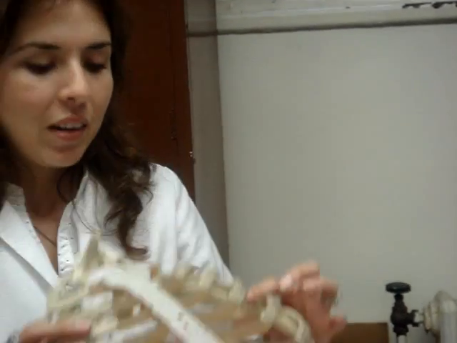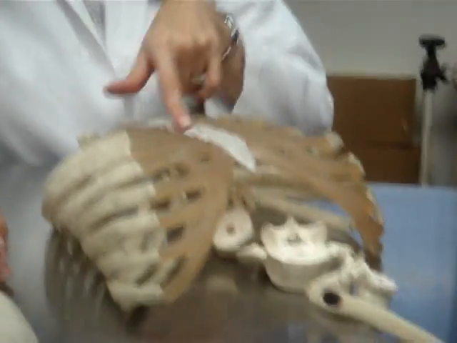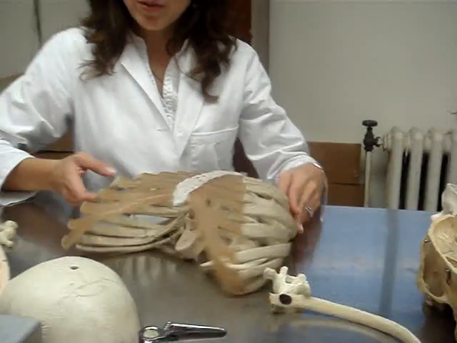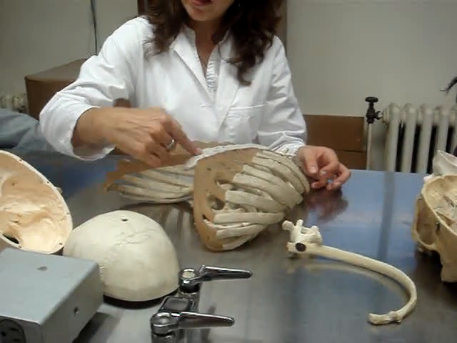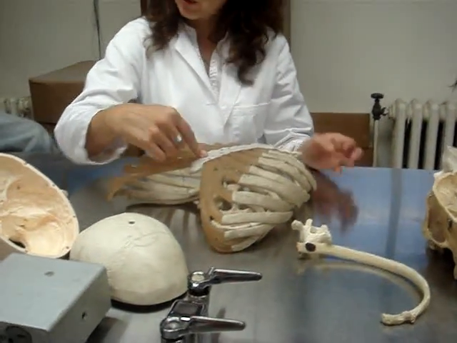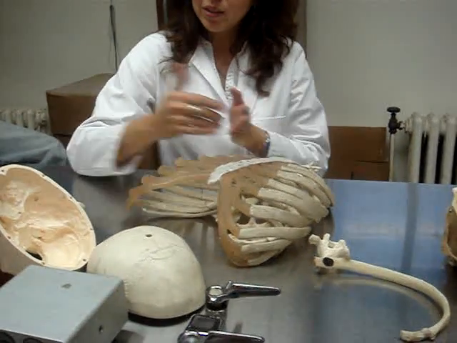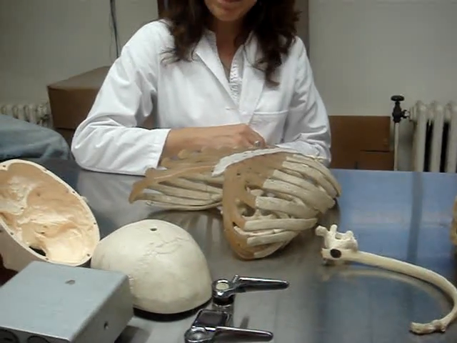Now, the false ribs are the ones that fuse and then they attach to the sternum. So from here to here, these are true and these are false.